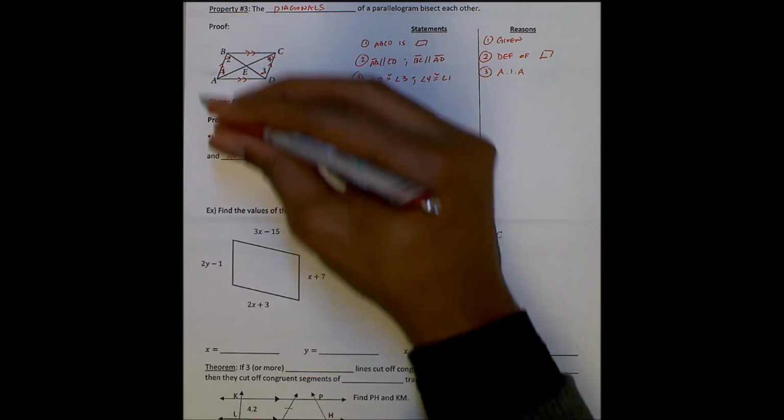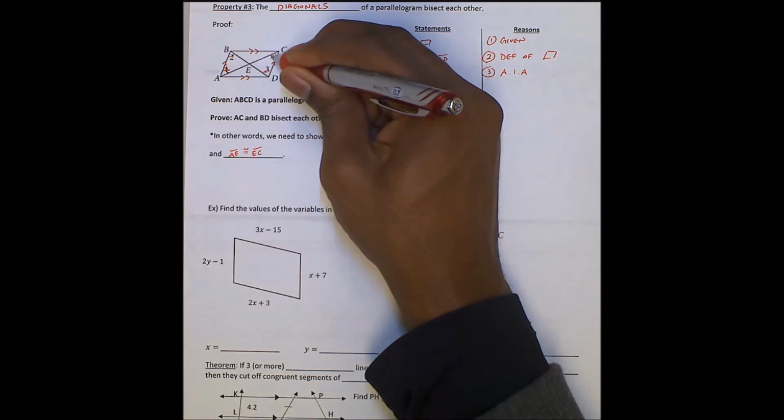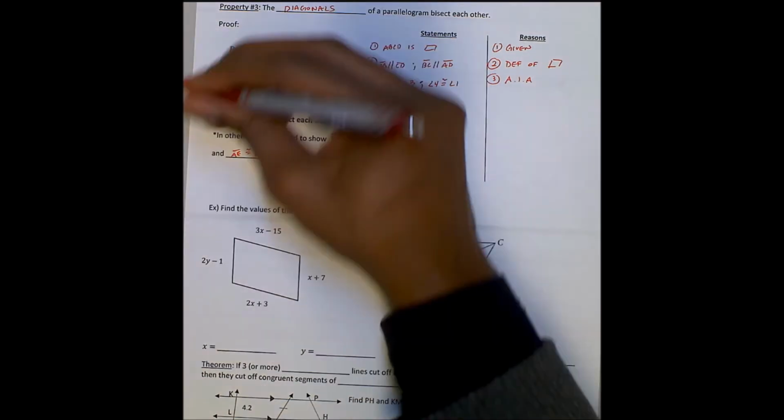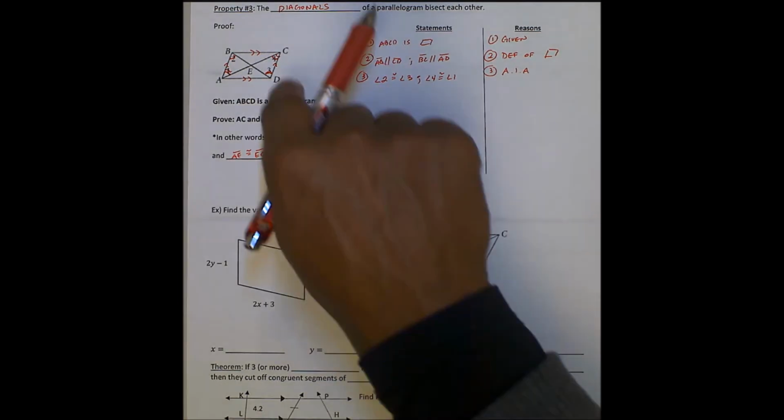Okay, again, alternate interior angles. So now what we're going to do is we see that we have these two pairs of congruent angles. Darken those in for us. Alright, and since I want to prove that BE and ED are congruent and AE and EC are congruent, I'm really looking at these two small triangles.